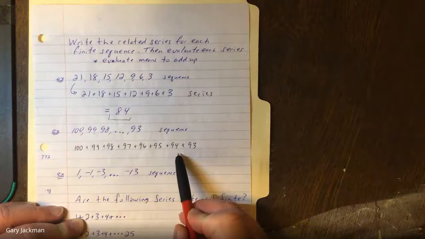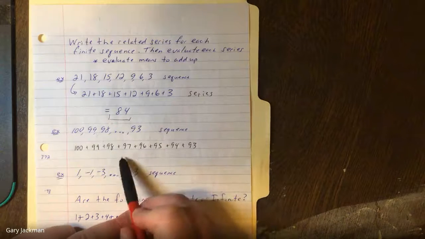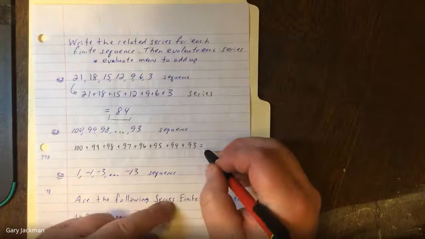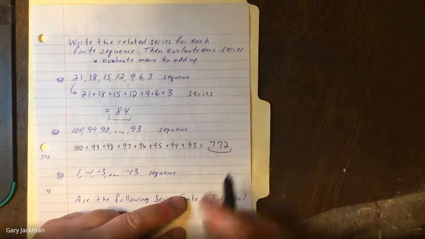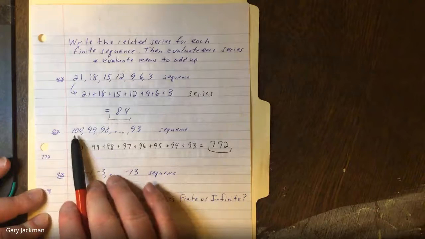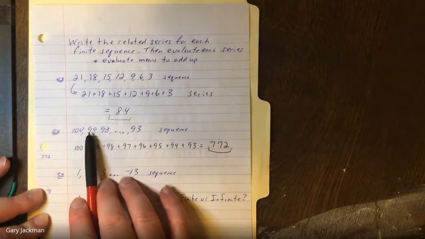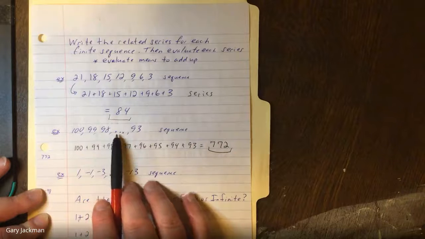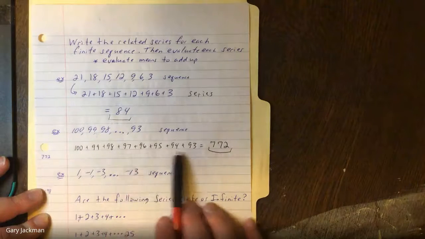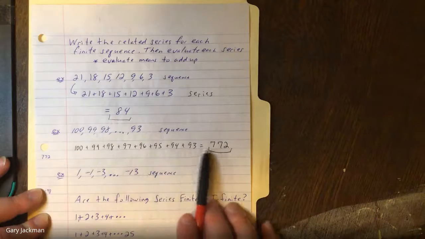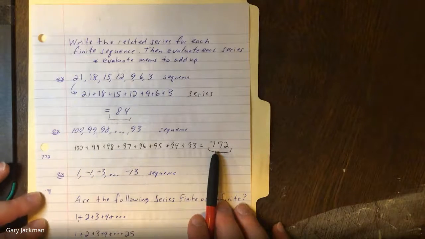And then again, we're trying to evaluate this. So we want to add all those up. And when we do, we get a grand total of 772. So if we evaluate the sequence of 100, 99, 98 down to 93, we've turned that into a series, which is the sum of all of those numbers, and it adds up to 772.